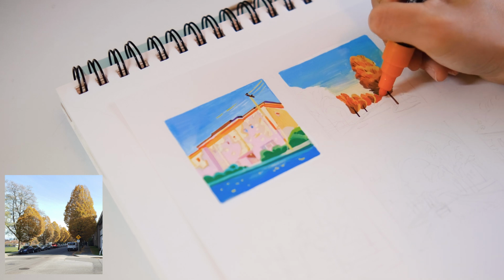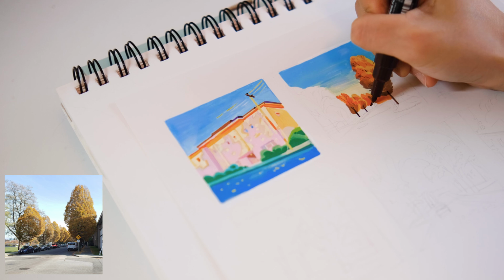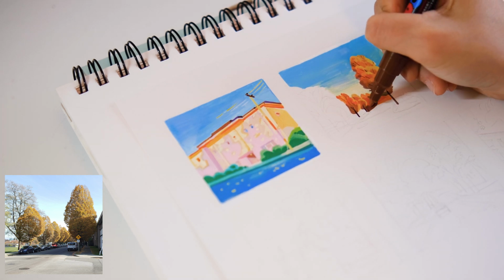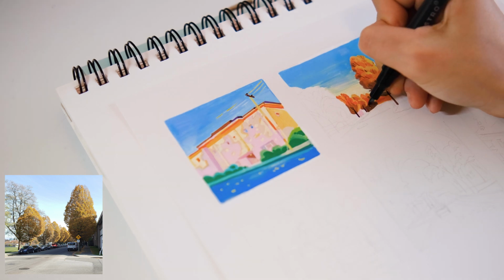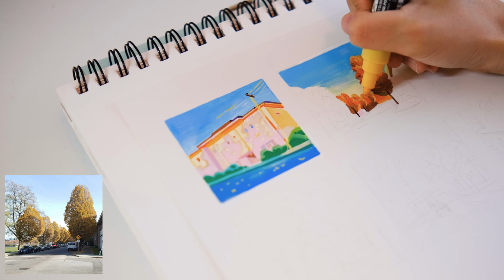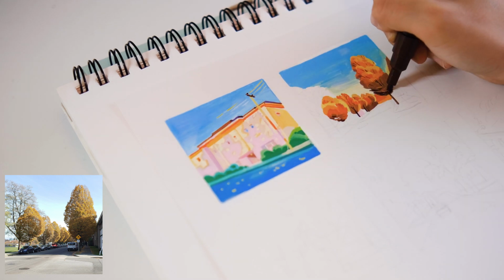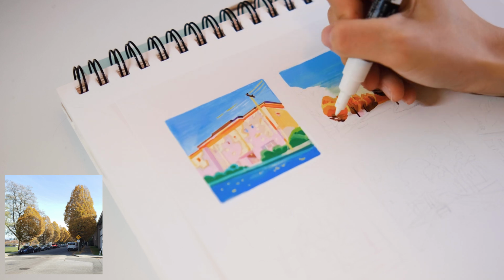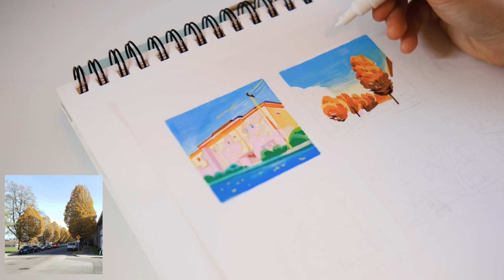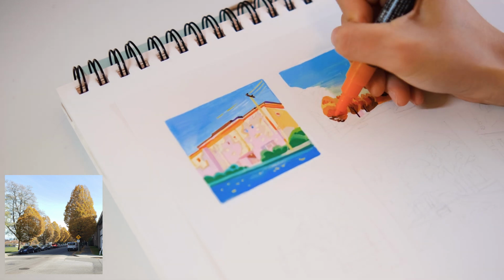For the trees on the left side, I'm mostly paying attention to how to make each of them read well against each other, as well as what color to use for the background that's against these trees. Coming back to the one that's in the front, I'm adding in a lot more detail and using the extra fine tip white marker, adding in some of the gaps between the foliage where we can see the background or the sky color.